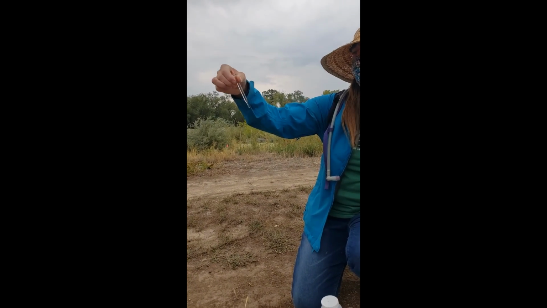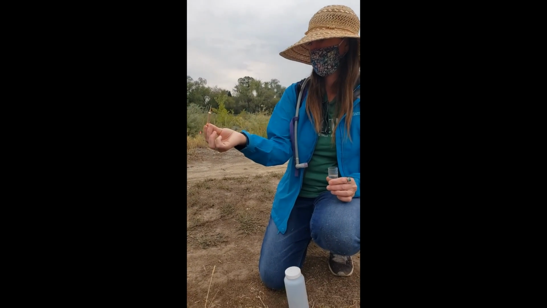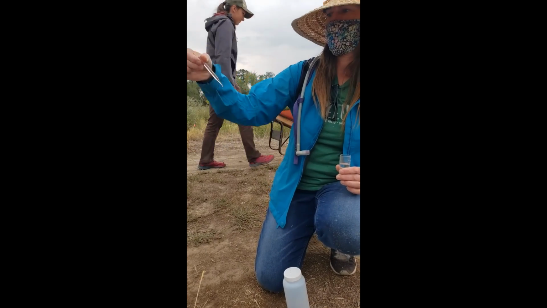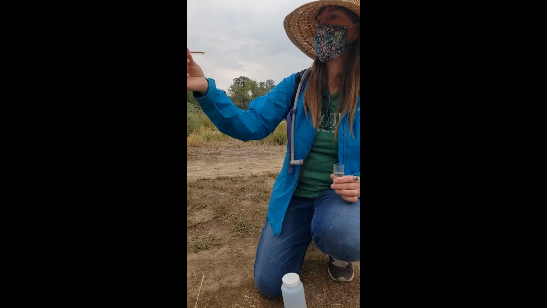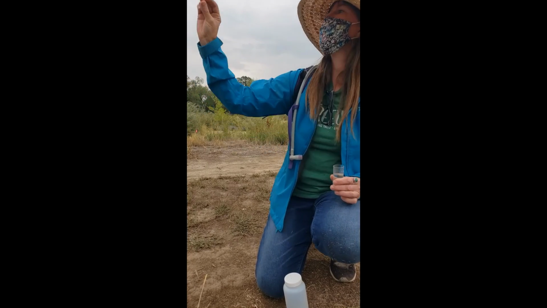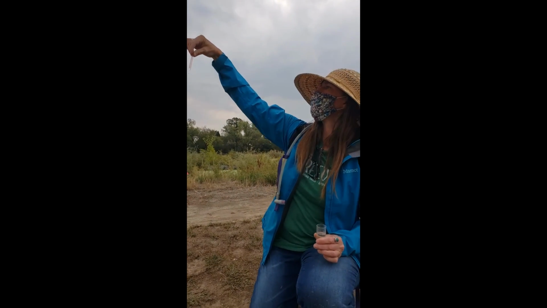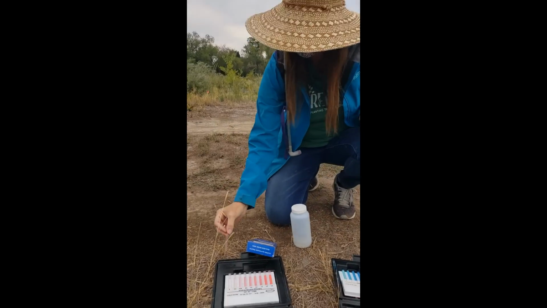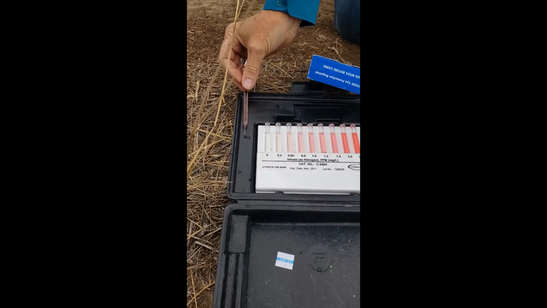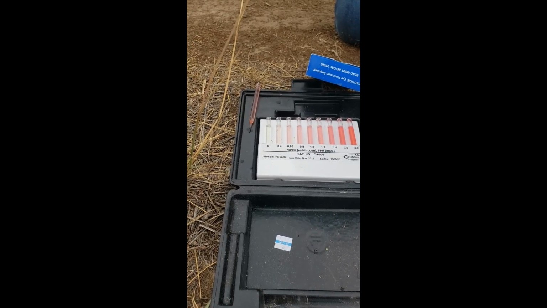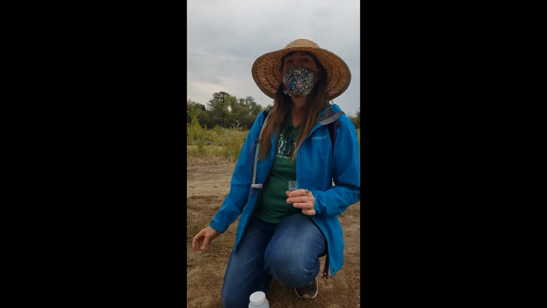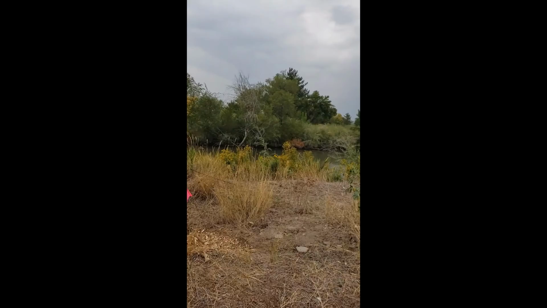And it's just starting to show. It takes about 10 minutes for the color to develop. Interesting. It's already starting, so there's definitely nitrates in there. And this is from where? Where did we get the sample from? The Jordan River or the pond? I'm not sure which one. This one's the Jordan River, right behind us.